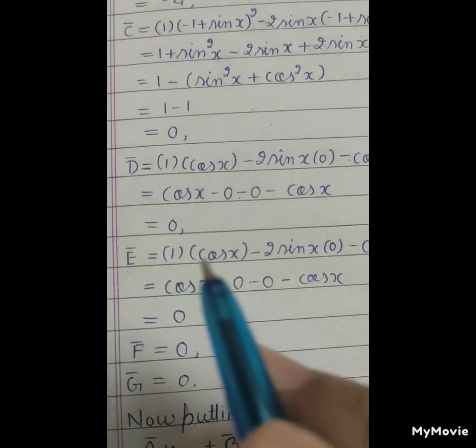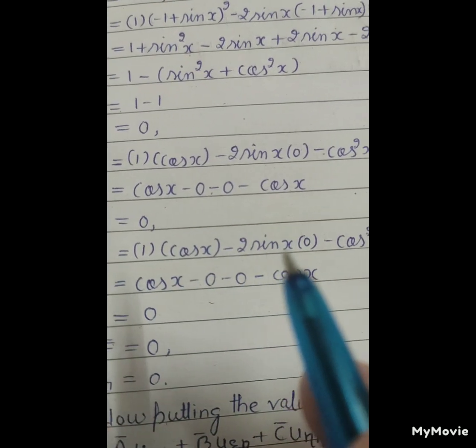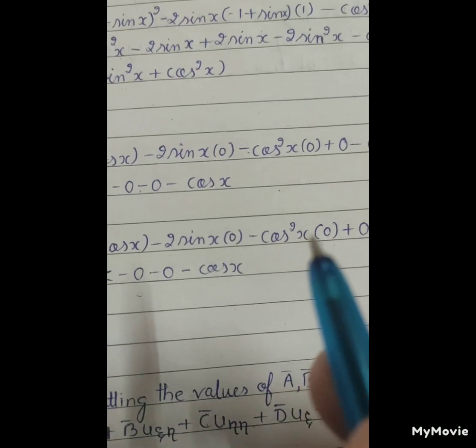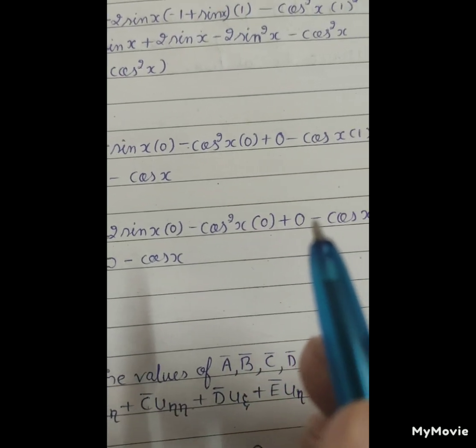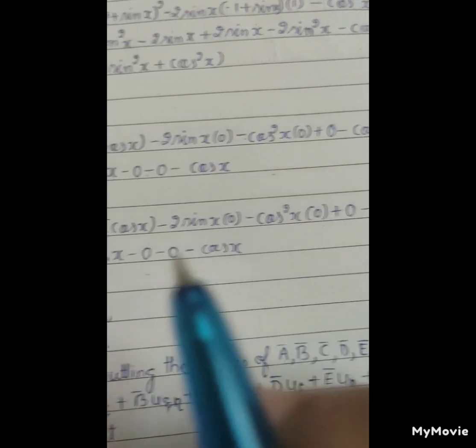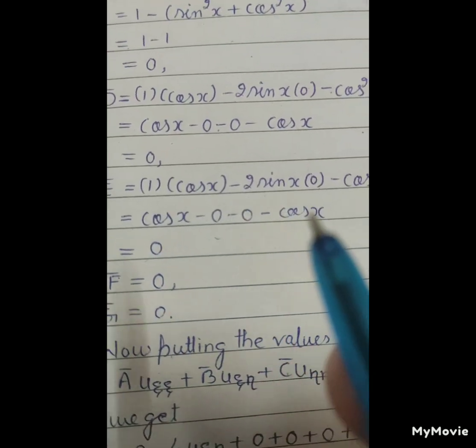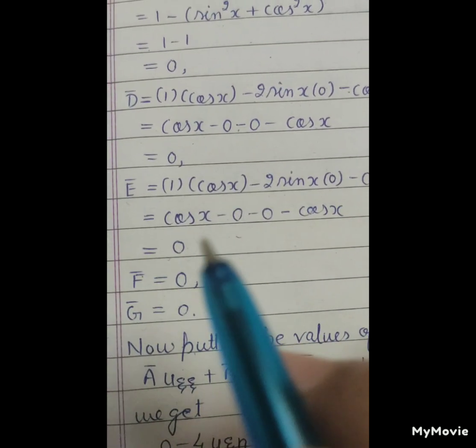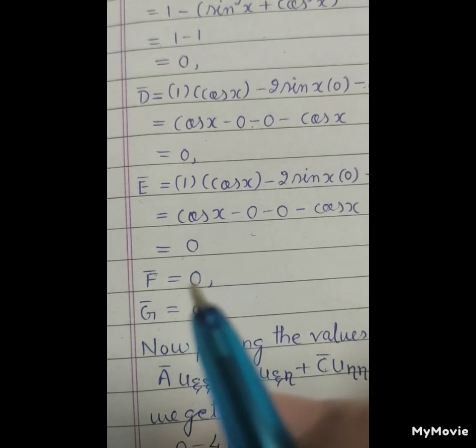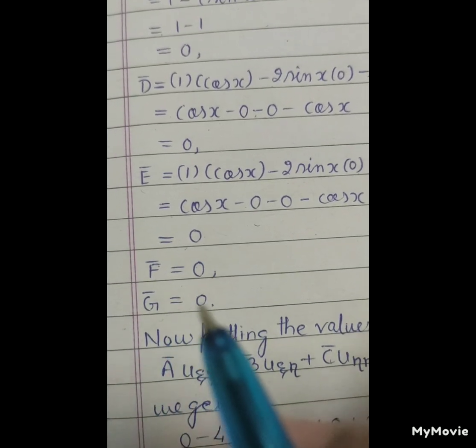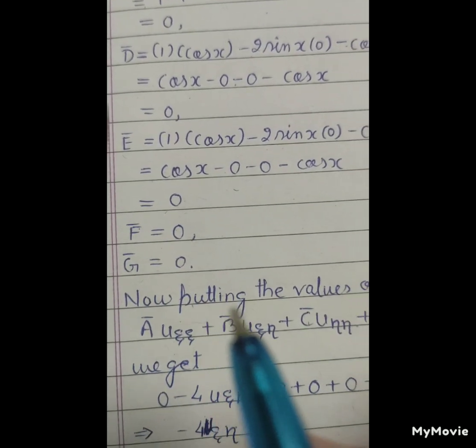Similarly, E bar equals to 1 into cos x − 2 sin x into 0 − cos² x into 0 + 0 − cos x into 1, so equals to cos x − 0 − cos x, the two cos x cancel out, equals to 0. Similarly, F bar equals to 0 and G bar equals to 0.